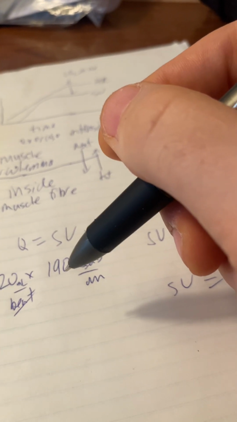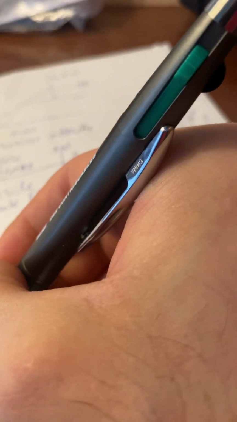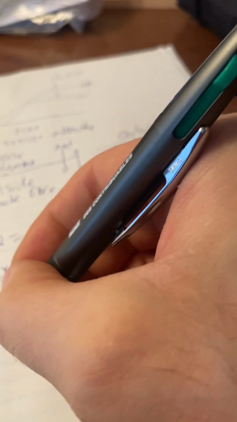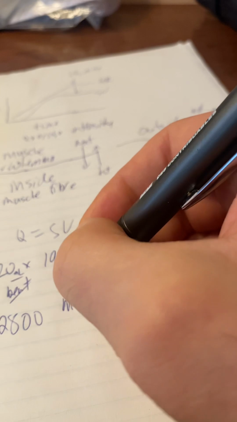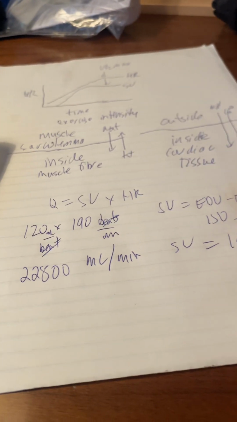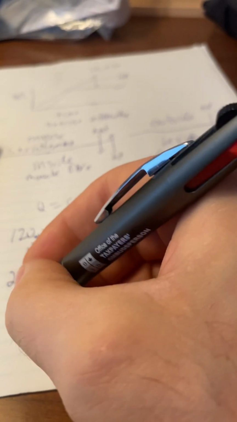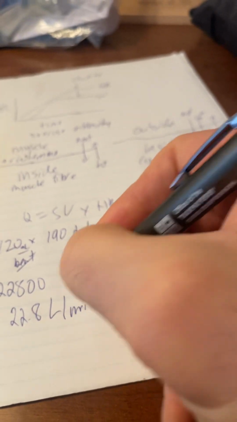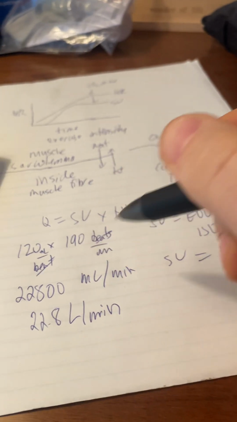Your answer, if you express it in milliliters, I believe is 22,800 milliliters per minute. Cardiac output is usually expressed in liters per minute, so it's going to be 22.8 liters per minute if you divide that by 1,000.